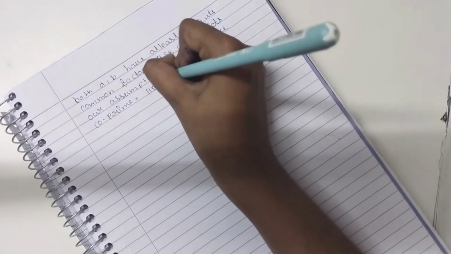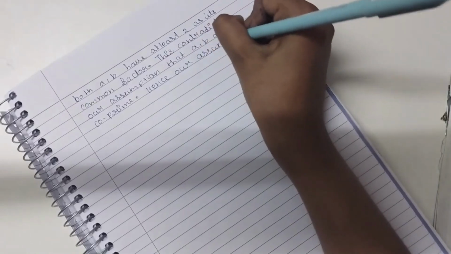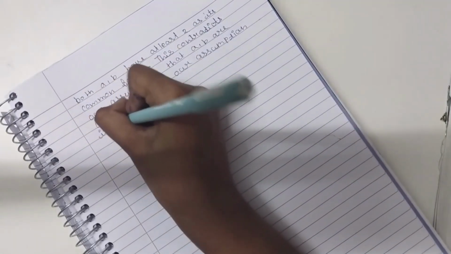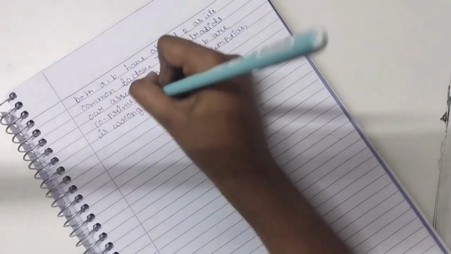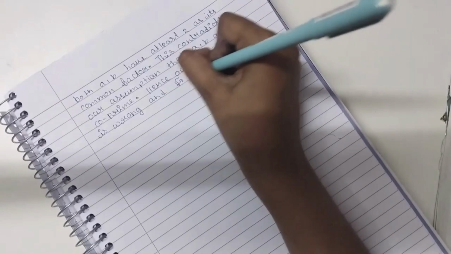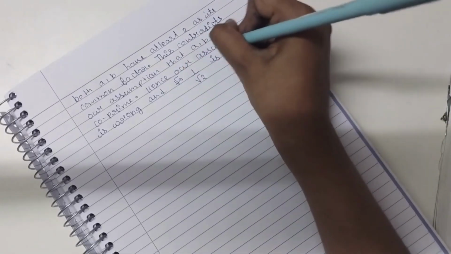Hence, our assumption is wrong. And 1 by root 2 is irrational.